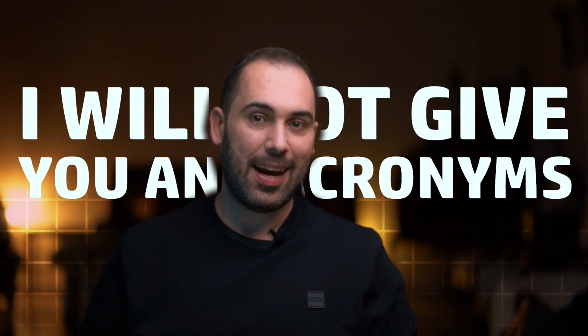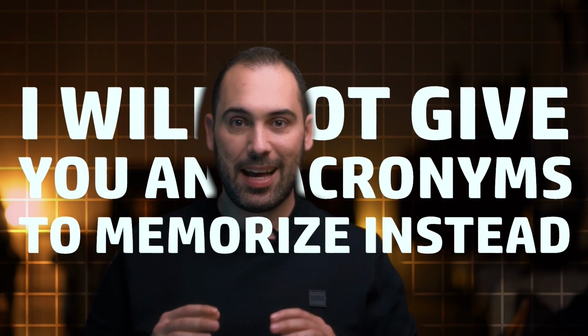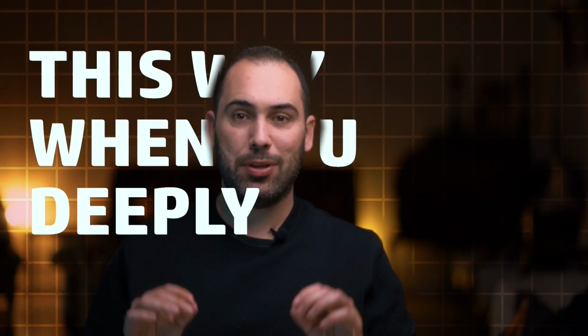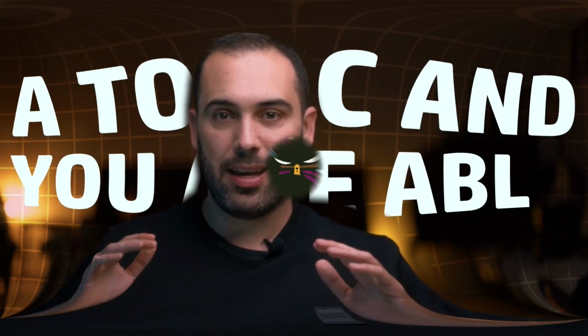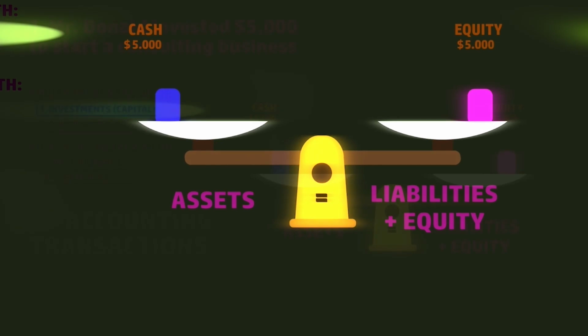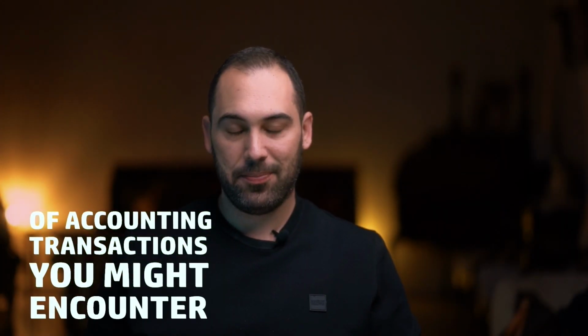I will not give you any acronyms to memorize. Instead, I will show you the logic behind debits and credits. This way, when you deeply understand the topic and you are able to visualize it, you will never forget it, and you'll be able to handle any kind of accounting transaction you might encounter.